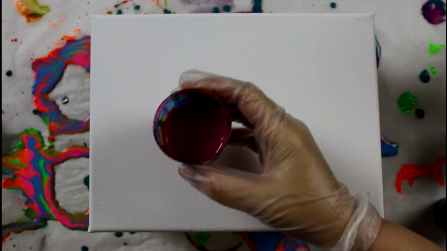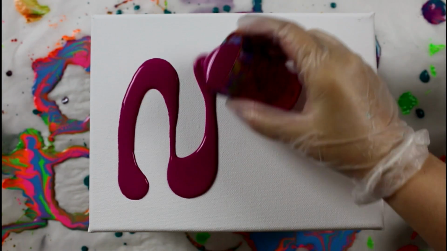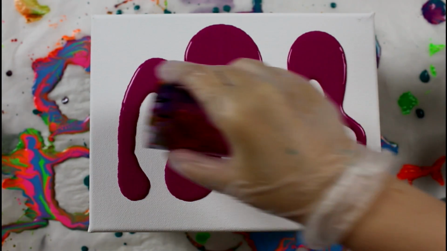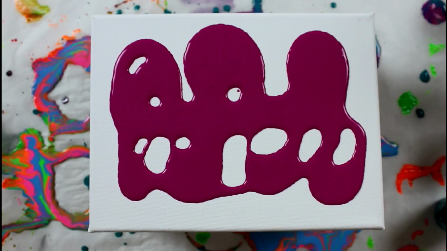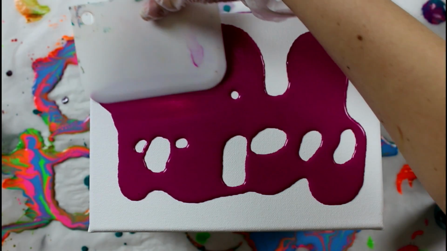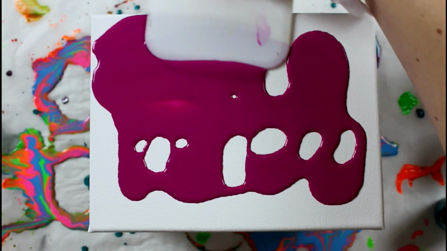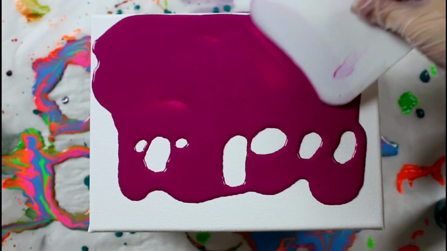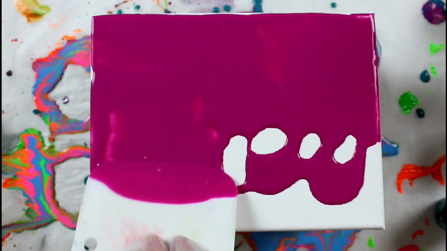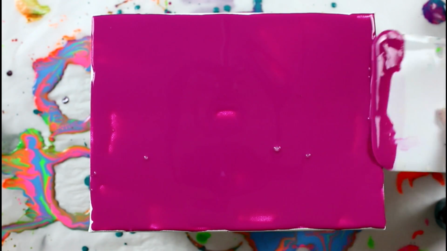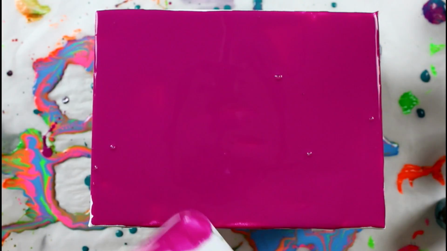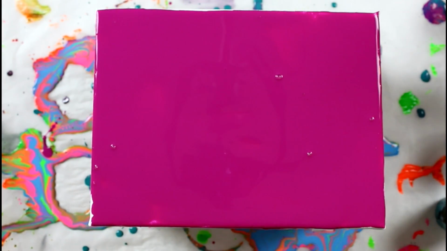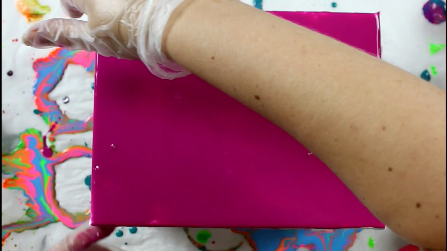Alright, so I will start by pouring my negative Quinacridone magenta space. And spread it out. I will also cover my sides right away.